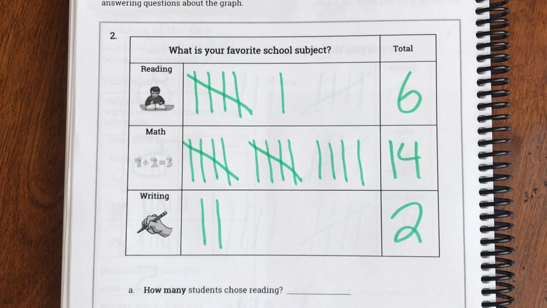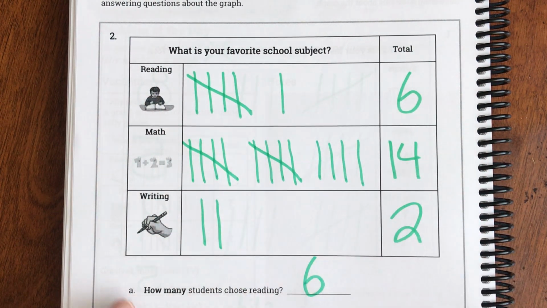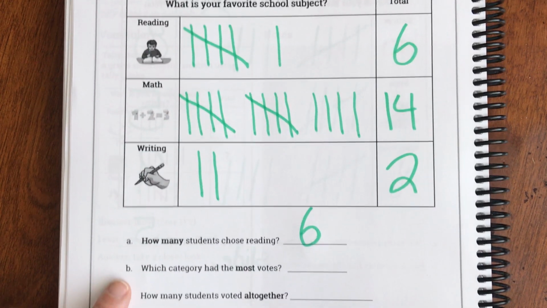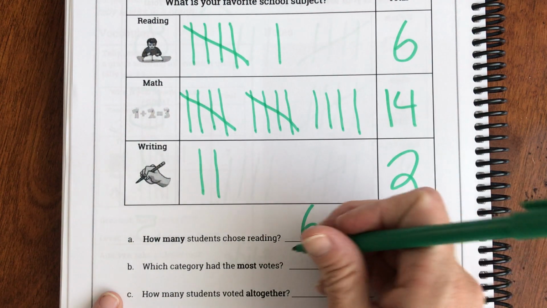Okay, so let's look at our questions. How many students chose reading? So how many students chose reading? 6. Which category had the most votes? Which category had the most votes? That would be our math category.